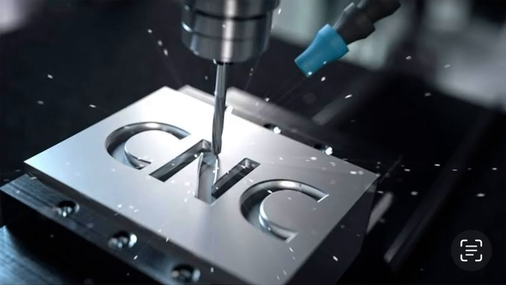The three examples that we saw today are just the start. You can adapt these programs for more complex parts by adding more commands, tool changes, and cycles. Thank you for watching, and I encourage you to practice reading CNC programs using Alpha, G and M codes so you can become confident in CNC.